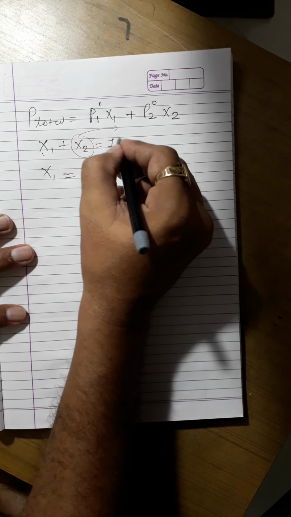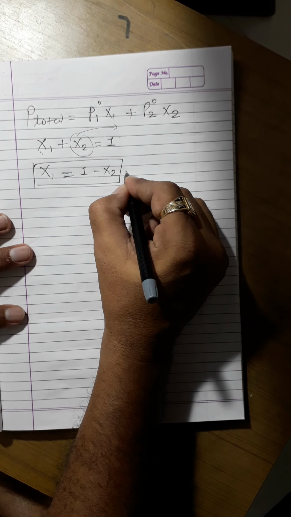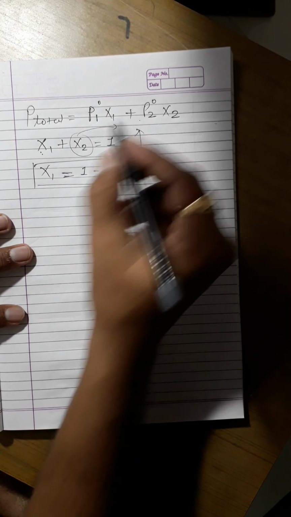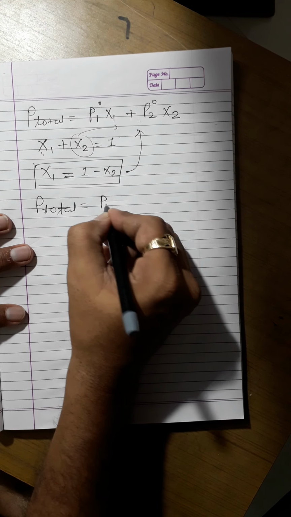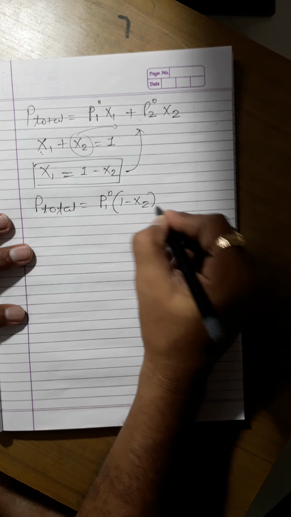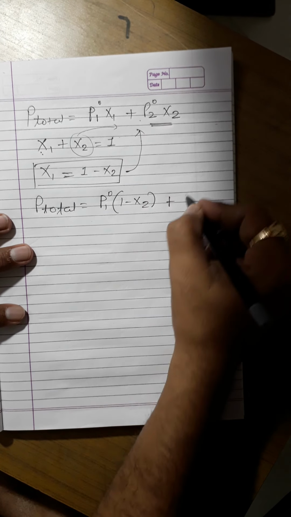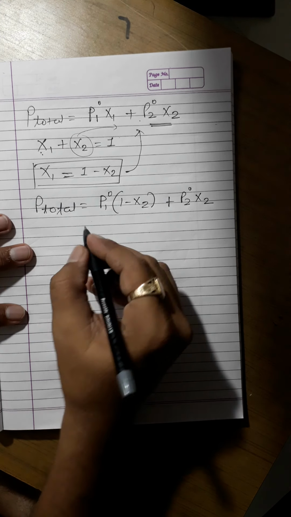Here x2 goes to the right side. So this is the value I get. If I put this value in the above formula friends, we get P total is equal to P1° into 1 minus x2, plus P2° and x2, same as before.